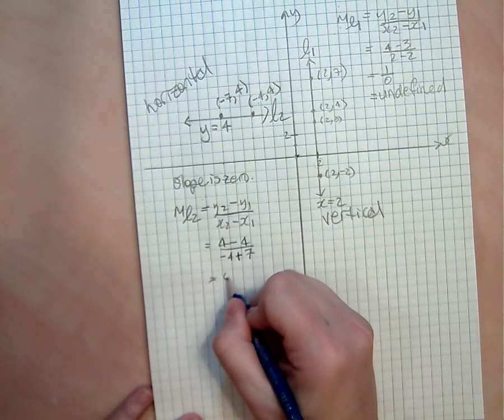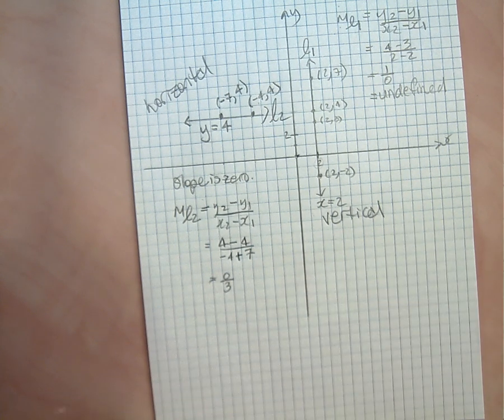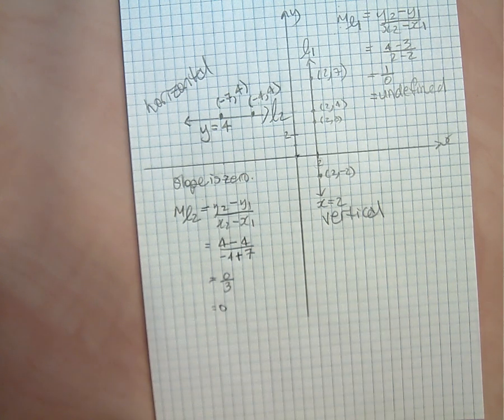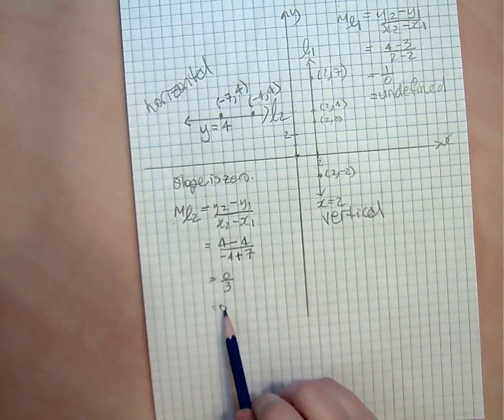So we have 0 over 3. So 0 over anything equals 0. Test it out on your calculator if you'd like. The slope is 0. We've shown mathematically with algebra that the slope is 0.